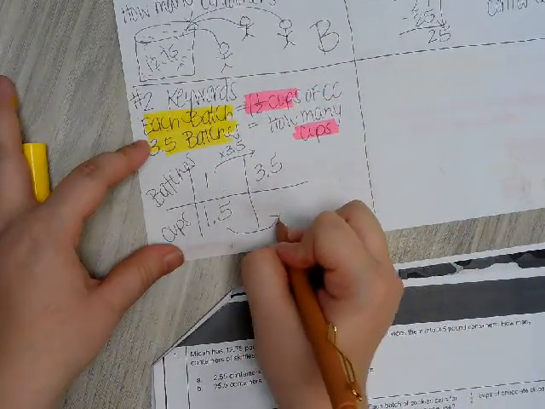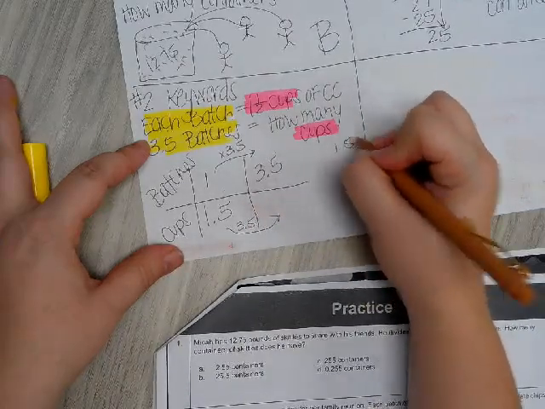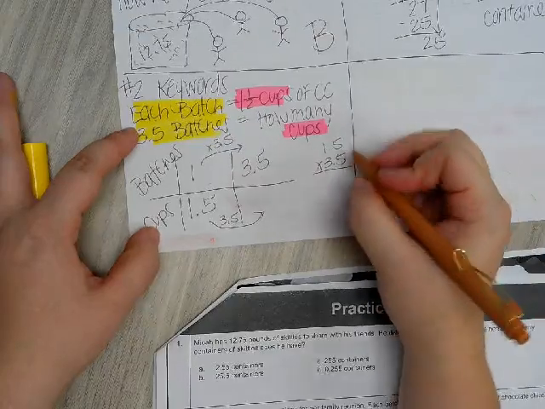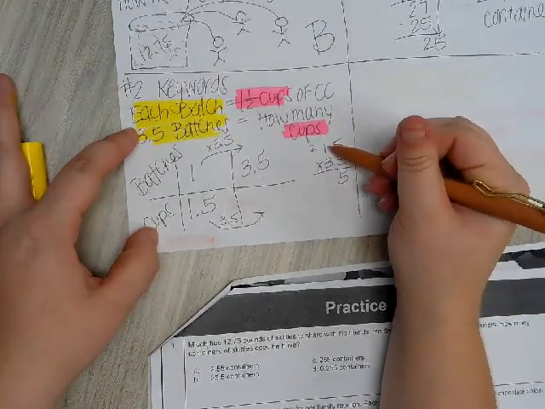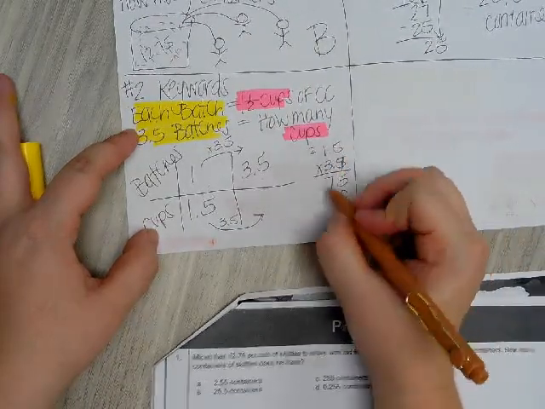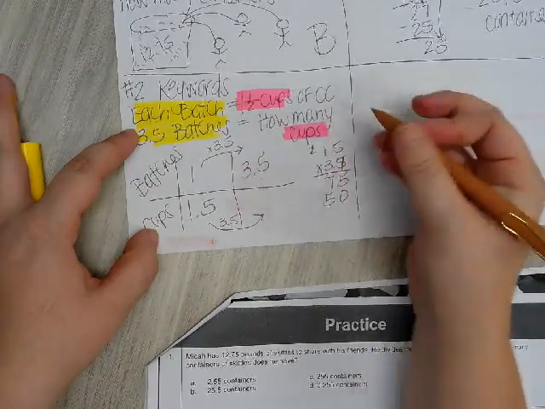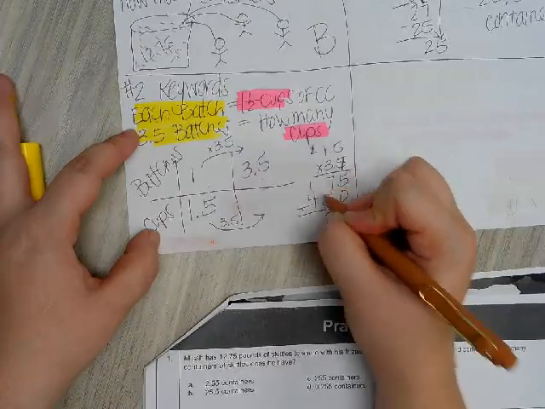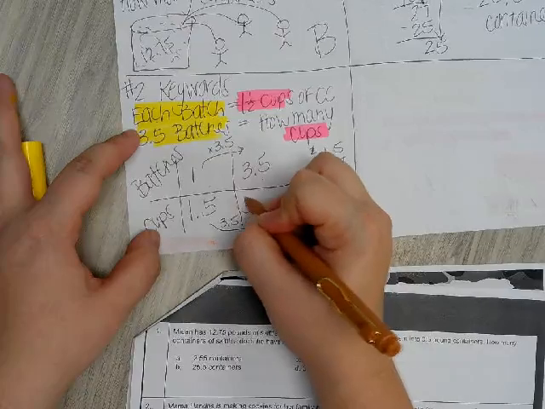So I'm going to do 1.5 times 3.5. 5 times 5 is 25, carry my 2. 5 times 1 is 5, plus 2 is 7, placeholder. 3 times 5 is 15, carry my 1. 3 times 1 is 3, plus 1 is 4. Add that up. That's 5, 12, carry my 1, 5. Back up on my decimal, so it's going to be 5.25, or 5 1/4 cups.